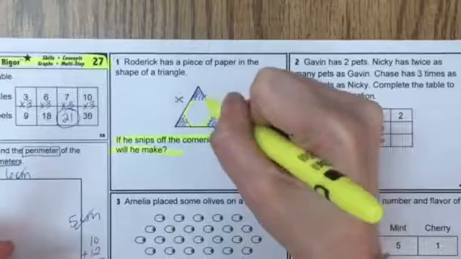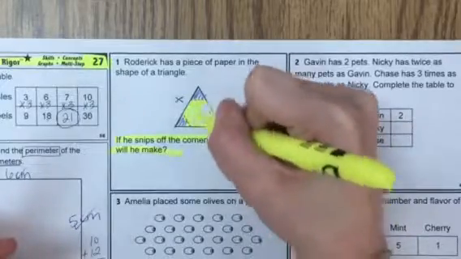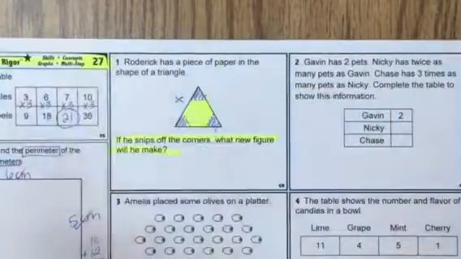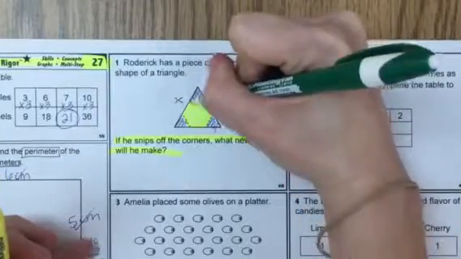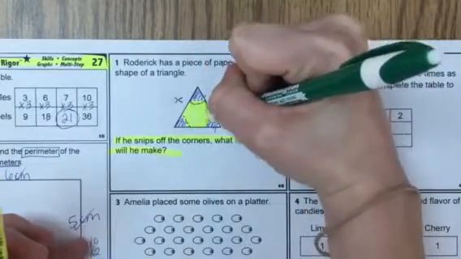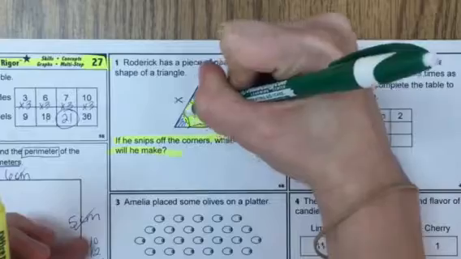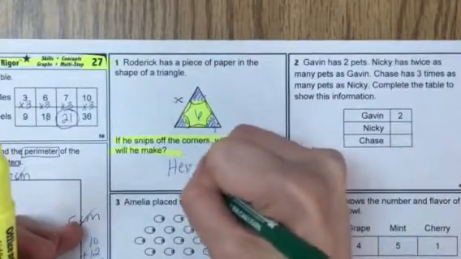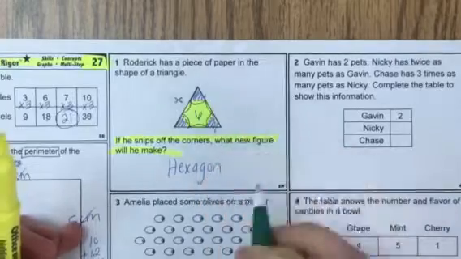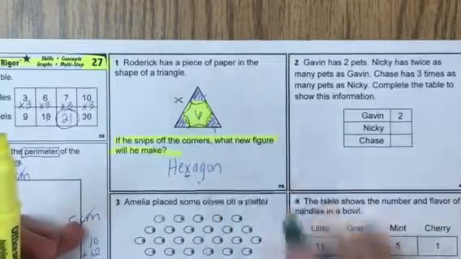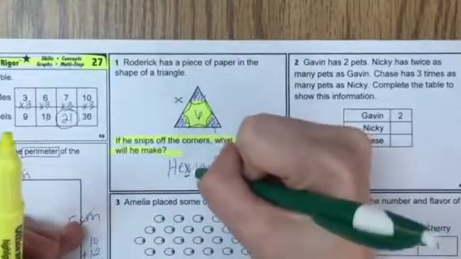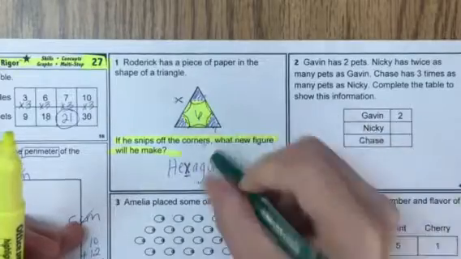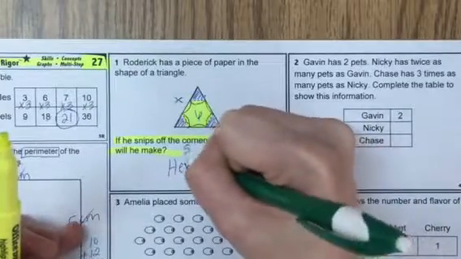Now I know that the number of sides will give me the name of my figure. So I'm going to count my sides. 1, 2, 3, 4, 5, 6. This is a 6-sided figure, therefore it is a hexagon. Hexagon has 6 sides. You can remember that because hexagon has an X in it, and so does the word six.